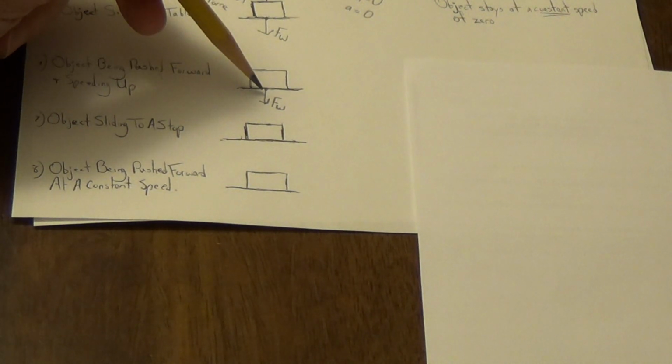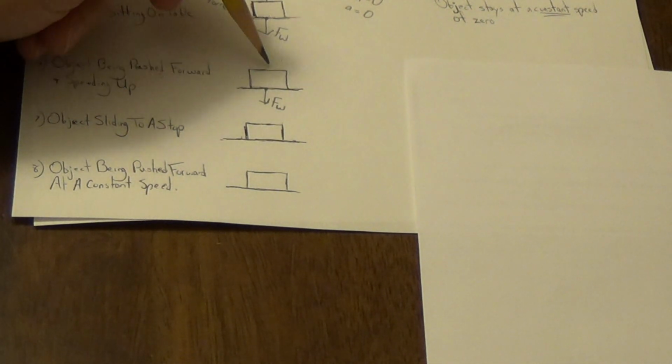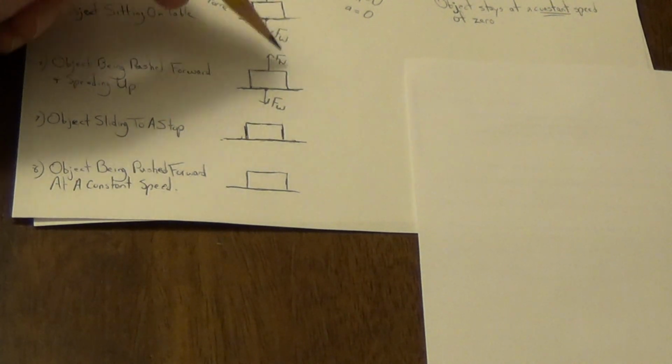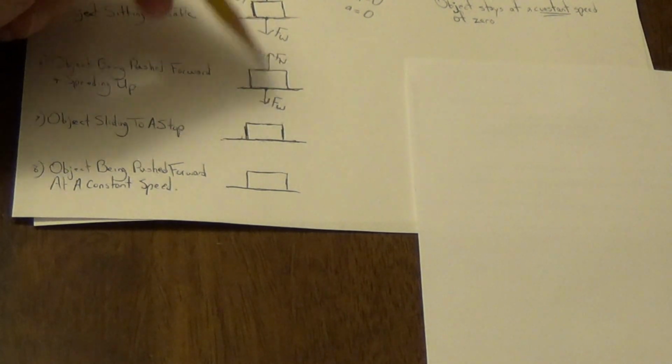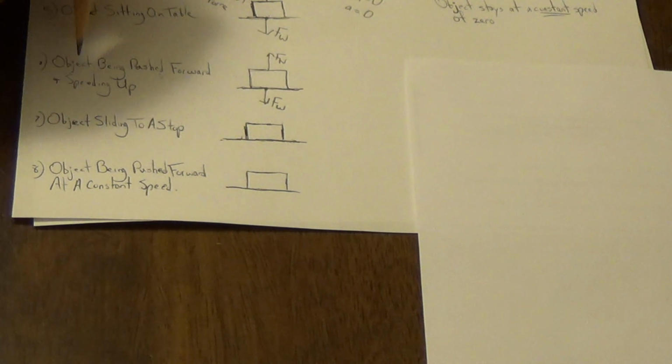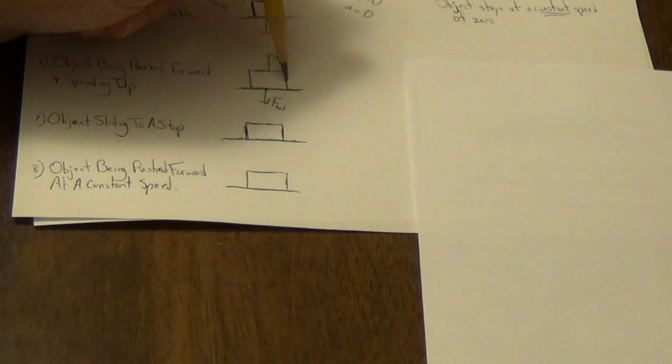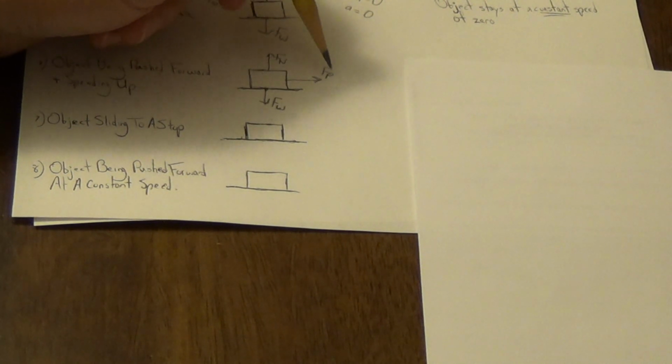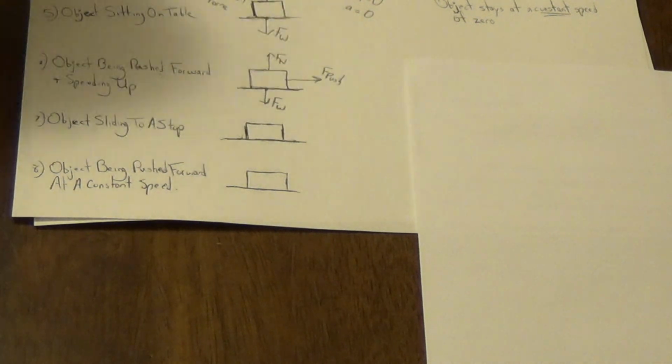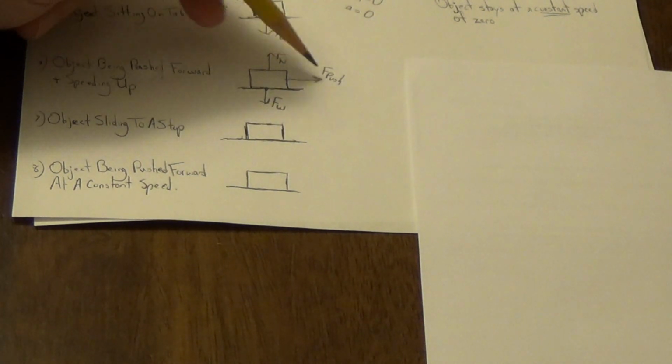But since it's on the table, the table is going to push back to support the weight to stop it from falling. So you still have that normal force pushing back. So those two cancel out. There's no upward or downward acceleration. But in this case, it says you're being pushed forward and it speeds you up. So there is a force, and I can write P for push. Right now, I'll just go ahead and write out the whole word. You've got the force of the push pushing forward.